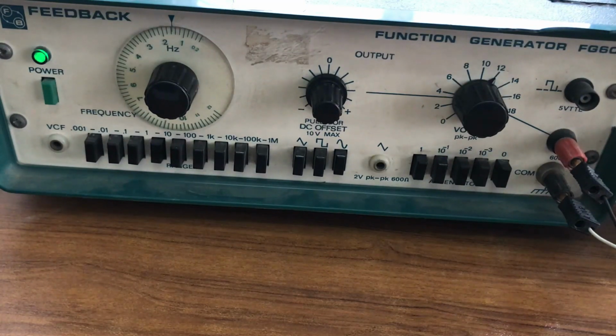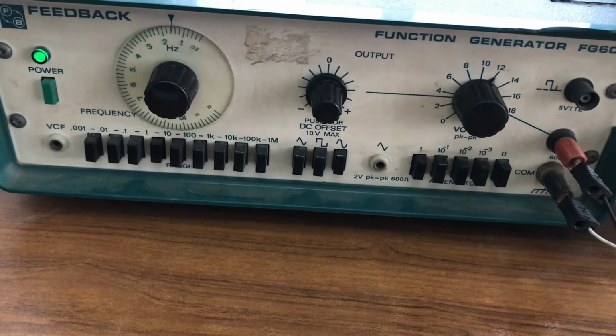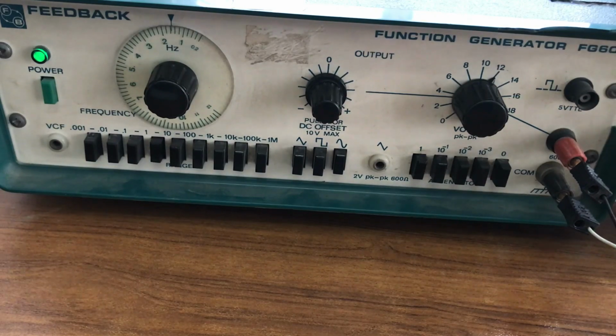Bismillahirrahmanirrahim. In this video, I'm going to demonstrate the effect of a transmission line in terms of short circuit, match scenario, and open circuit. So I'm using a transmission line demonstrator. Here I am generating about a 1 to 2 hertz signal using my function generator, with an amplitude of 12 volts.